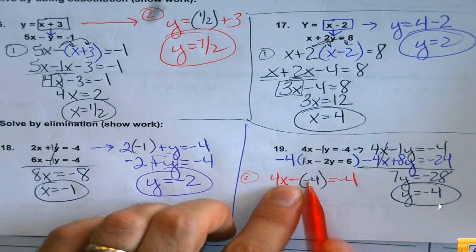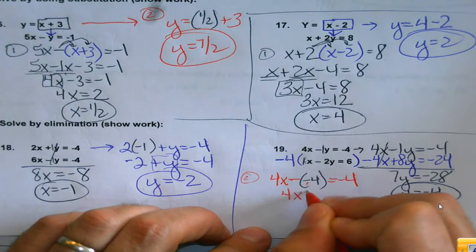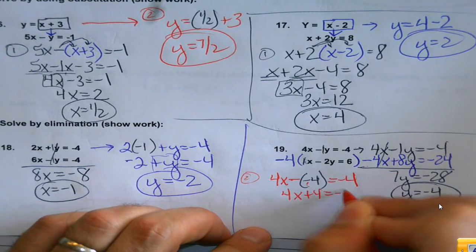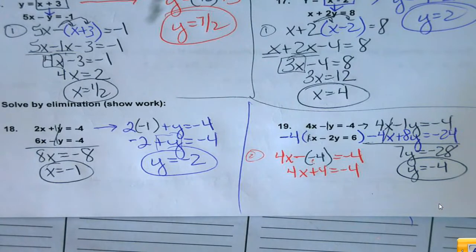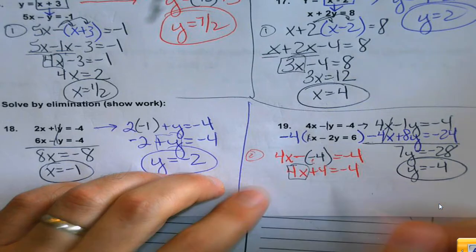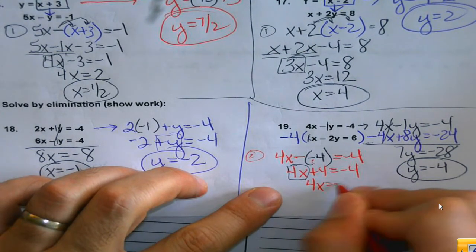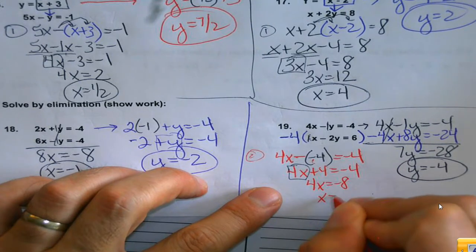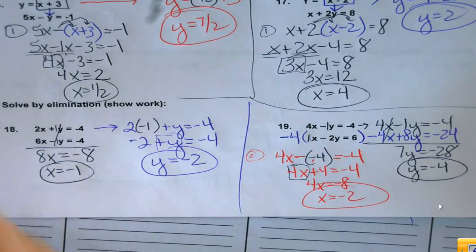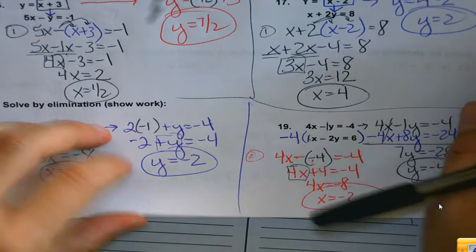Minus a negative is plus. It's about the only time in life that two negatives make a positive. Minus my 4 over. And divide by 4. Not too bad. But again, just show my work, kind of make sure I got this going. All right.